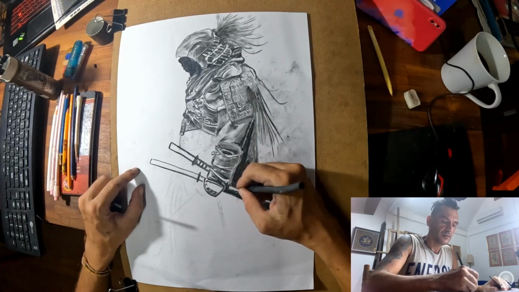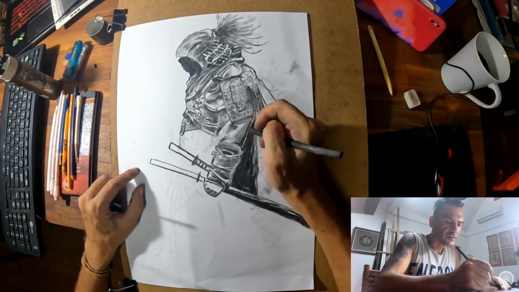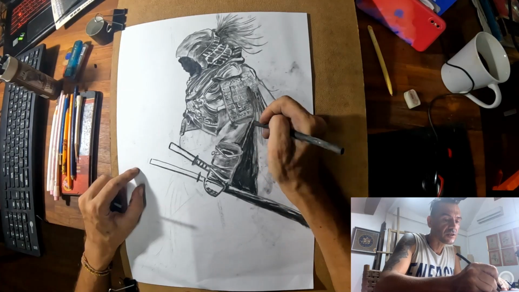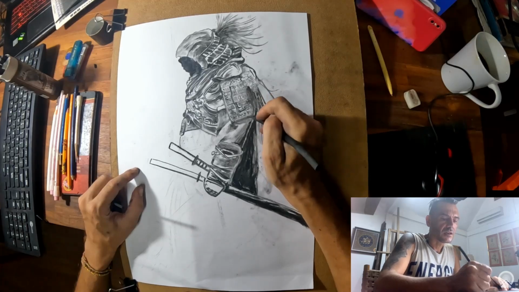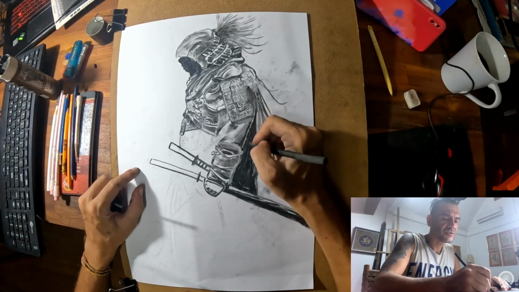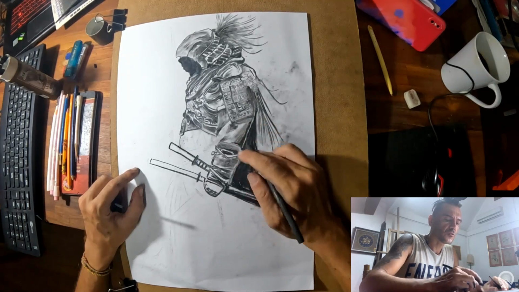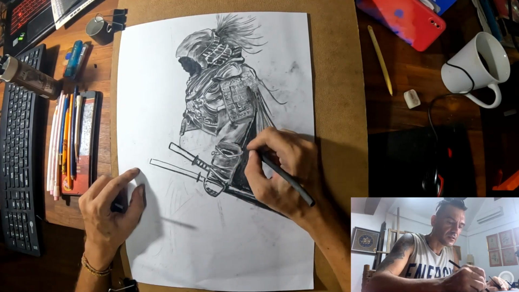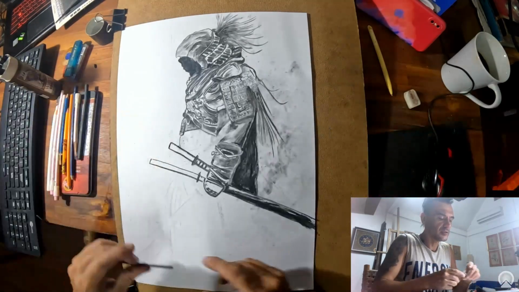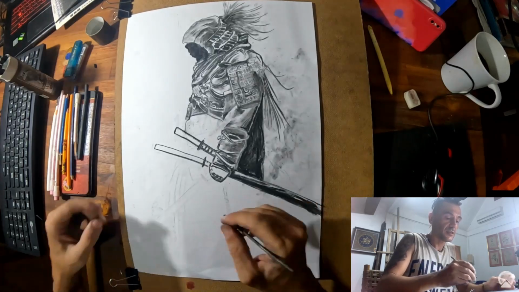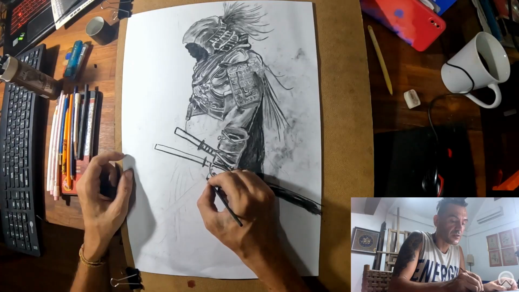Okay, more dark. Even in a dark part, if you look carefully, you can see some little lines, like some foldings, and we can still show them. So for now, it will be like that, and okay, some finger.